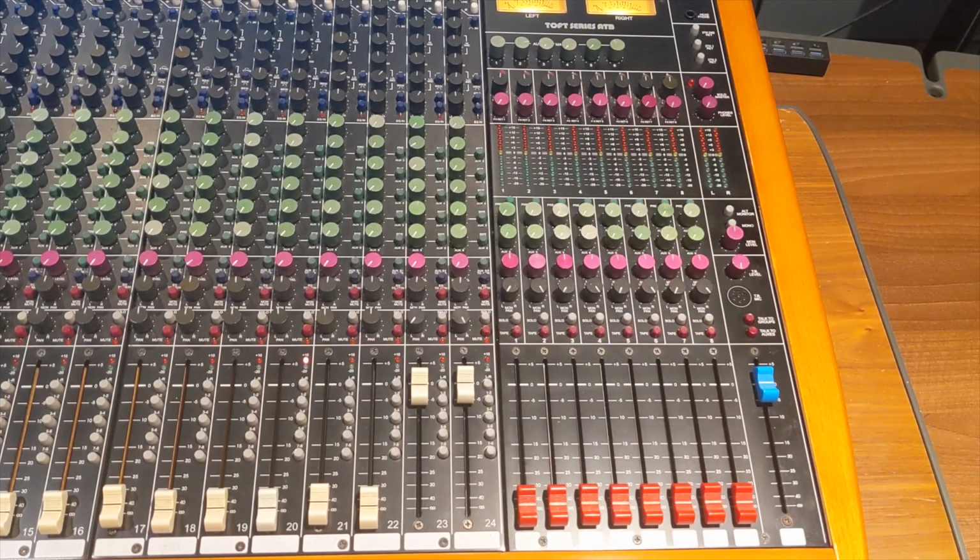Now that we've got sound playing out of our speakers, we want to look at how to get sound from a microphone into the desk and then into Pro Tools so that we can listen to it back in the studio. And first of all, we're going to be using a solo function on the desk.